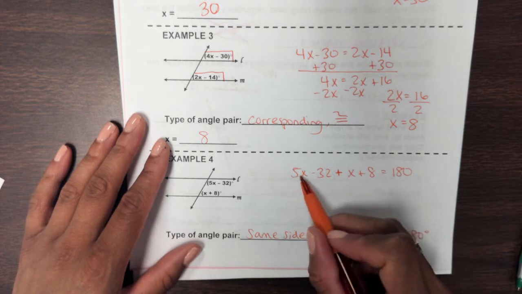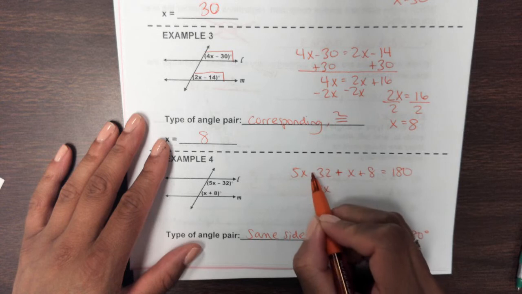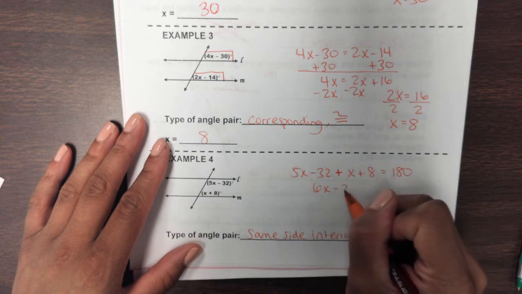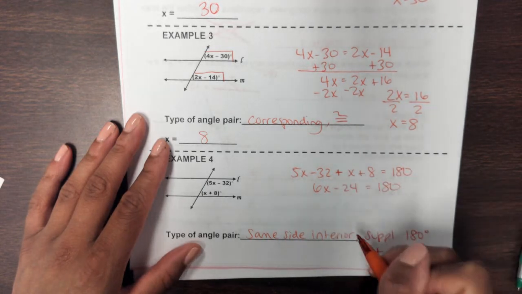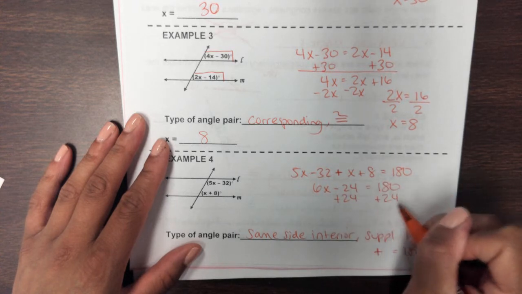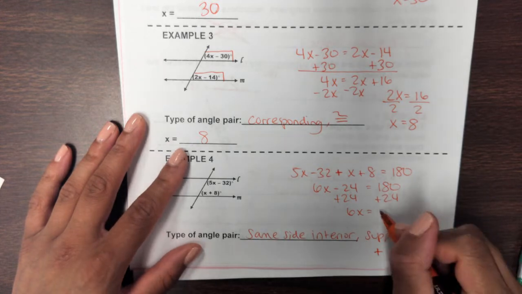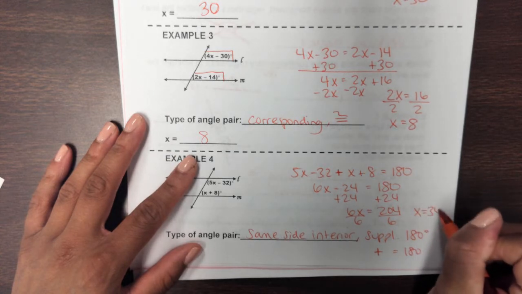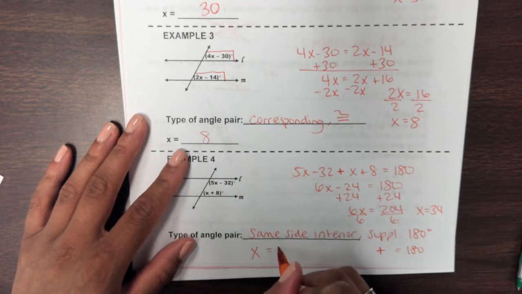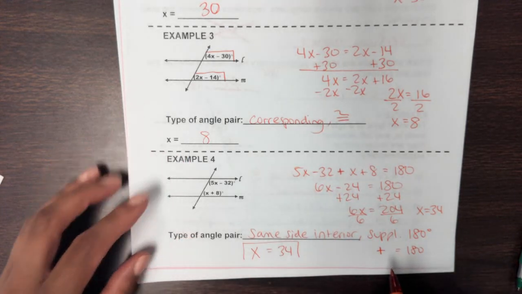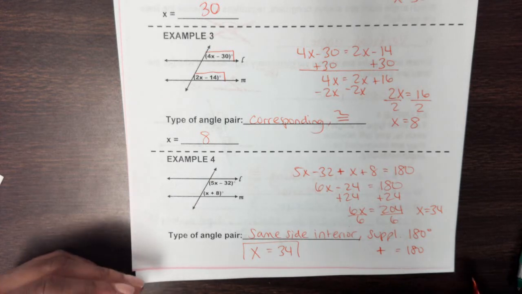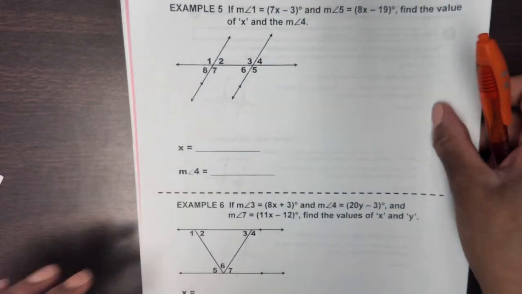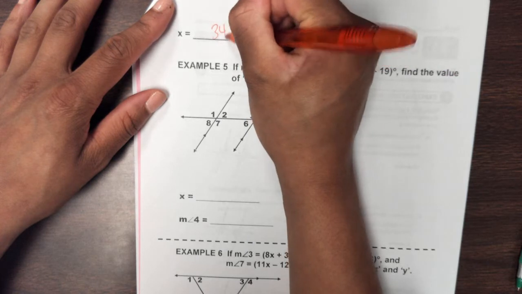Make sure you add like terms. So 5x plus x is 6x. Then I have negative 32 plus 8. And again, if you have a calculator, you're more than welcome to do this. But it is 6x minus 24 equals 180 degrees. I will add 24 to both sides. So now I have 6x equals 204. And when I divide by 6 on both sides, I now have x equals 34. I ran out of paper on this side, so you can put down here x equals 34. But it does continue on to the next page where it says x equals a blank. So on the top, weirdly done, x is 34.